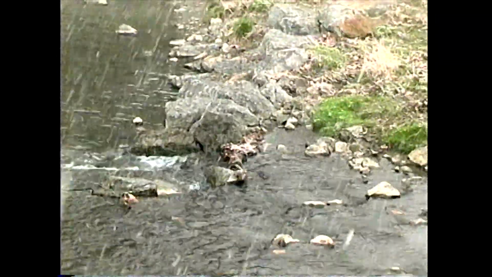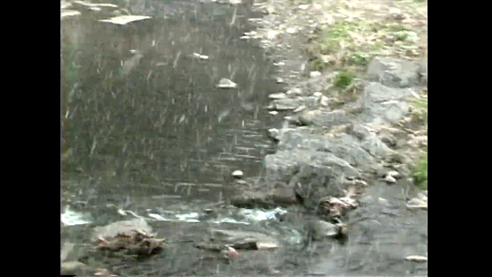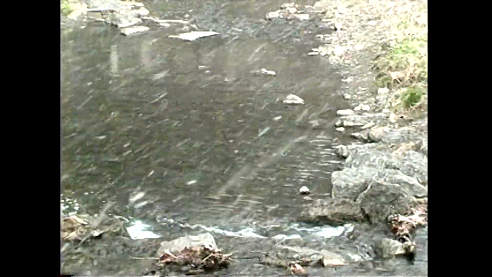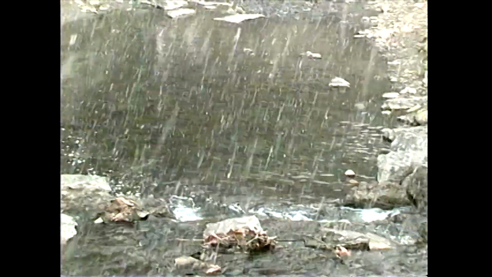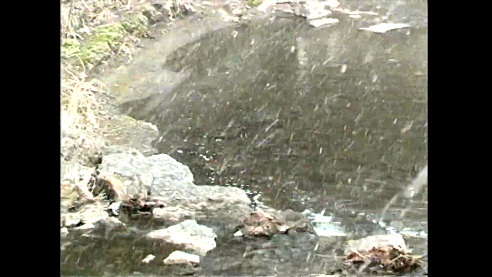What that does is, if you look on the left side and right side of the stream, you can see where soil and sediments have deposited. That slows the water down, so the water drops its sediment load at that location.